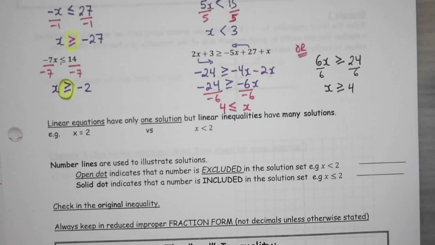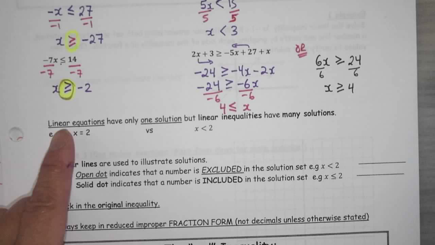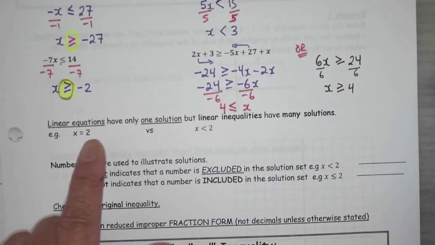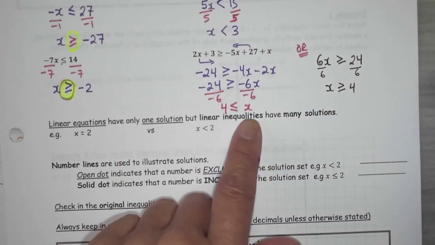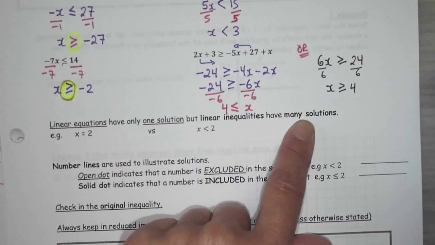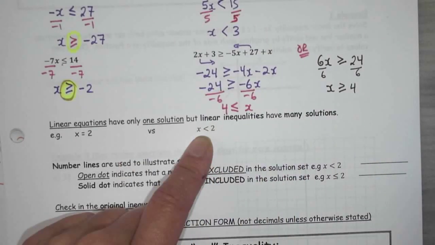Just to remind you, linear equations have one solution. They would have x equals 2. That's my answer. Linear inequalities have many solutions. Anything less than 2 works. So this is saying x is less than 2.